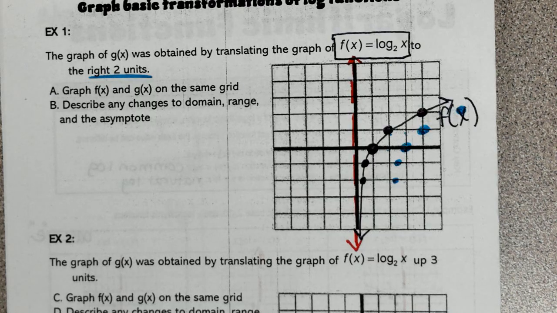Okay. And then as you move those points to the right, something else is also moving to the right. What's moving along with those points? The points moved to the right, something else went with it. What went with it?